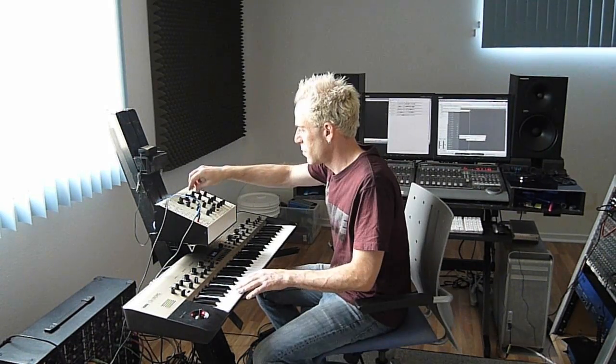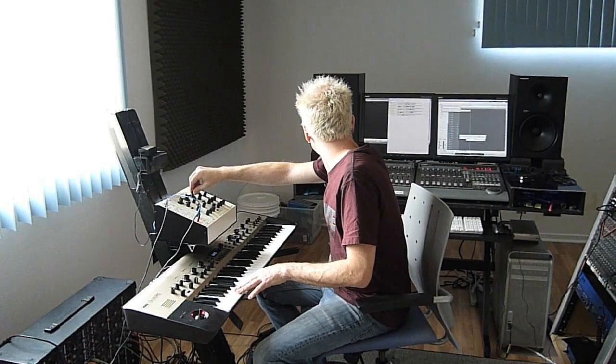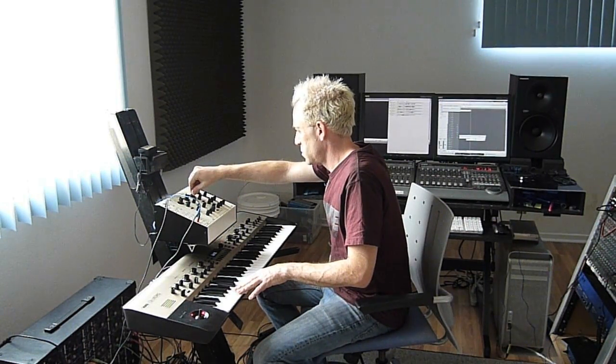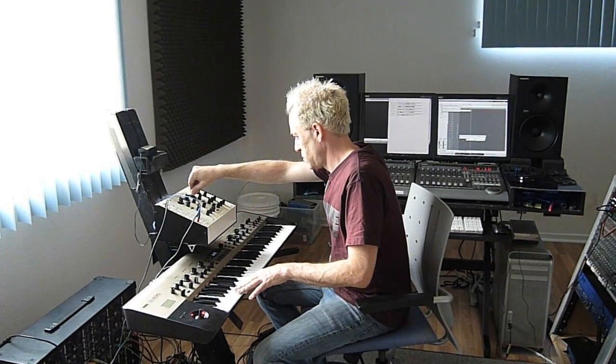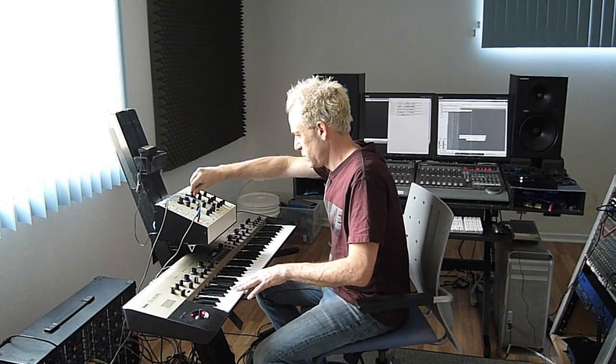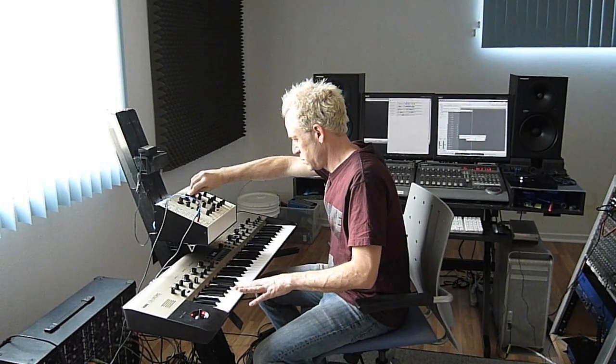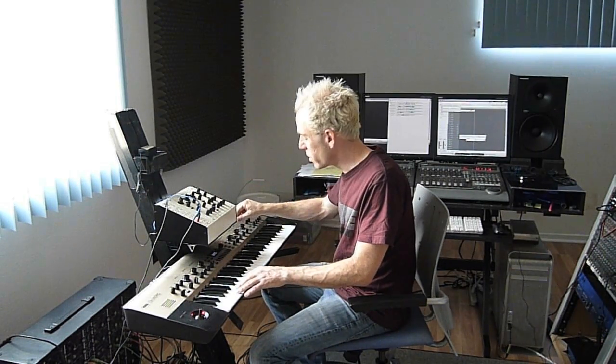Now we'll do the same thing with the resonance cranked up all the way. And now the same with the King Korg.